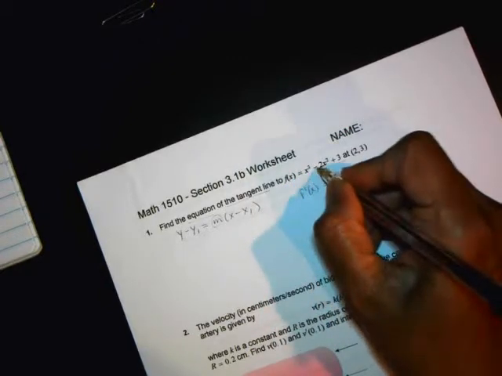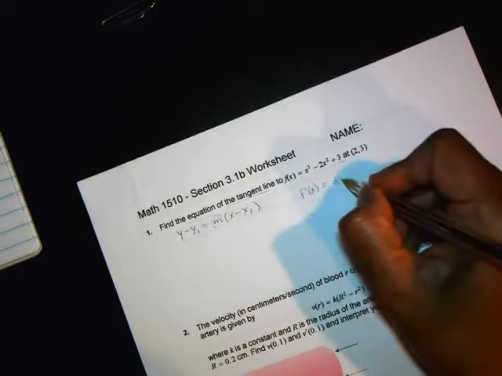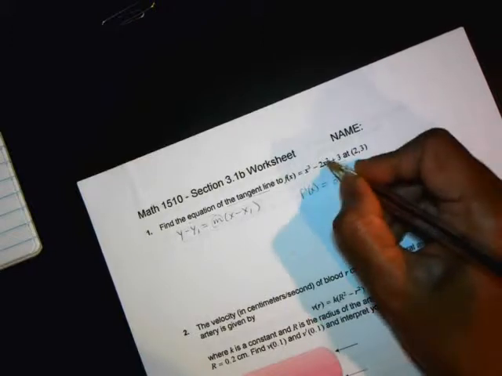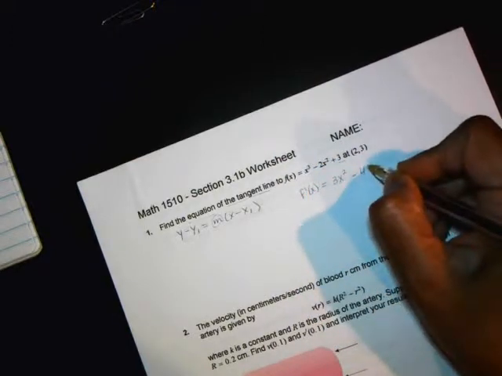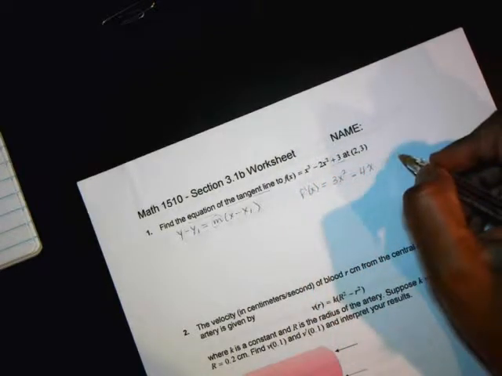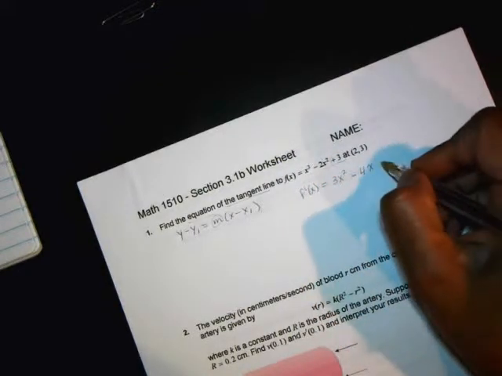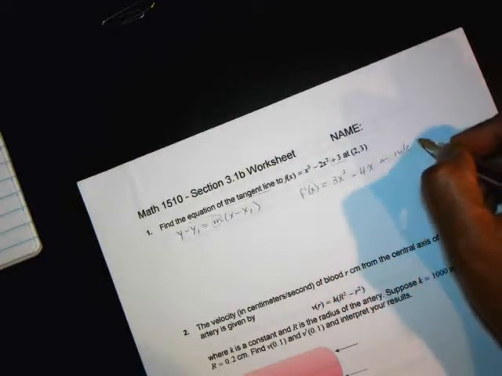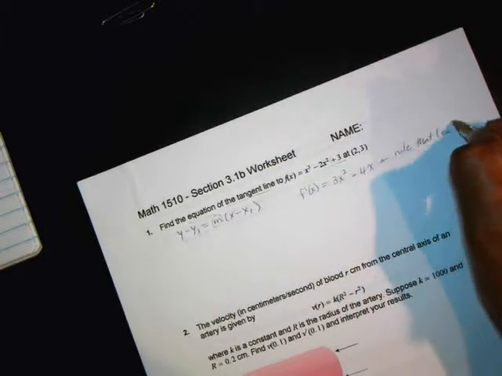Find f prime, use the power rule. 3 comes down, x raised to 2, minus the 2 comes down, 4, 2 times 2 is 4, x raised to 1, constant's derivative is 0. But this is not the slope yet. This is just a rule that leads to the slope.